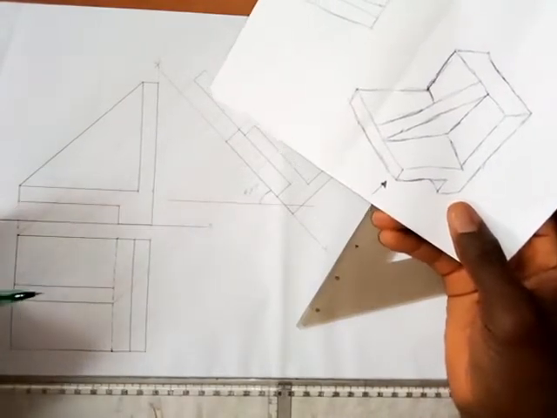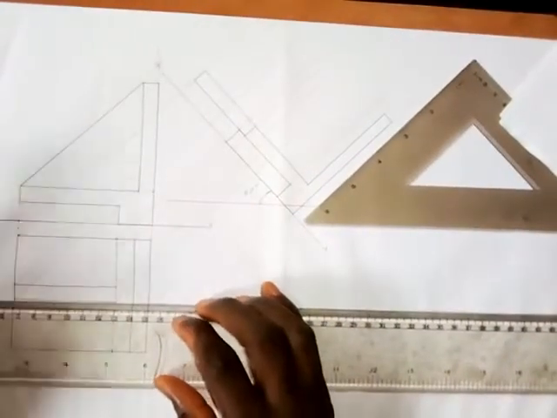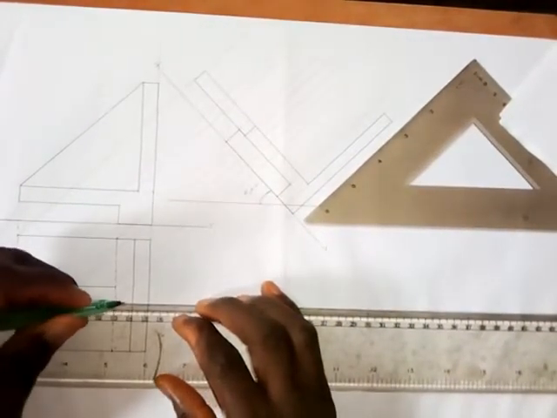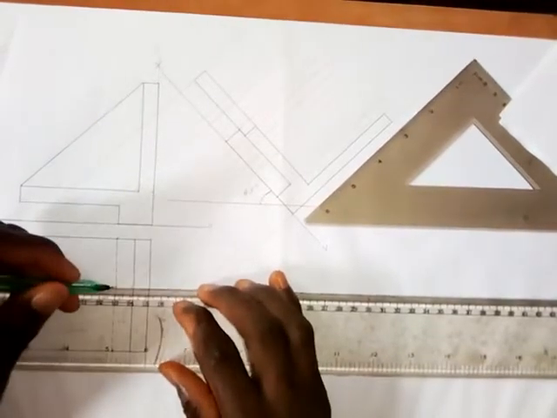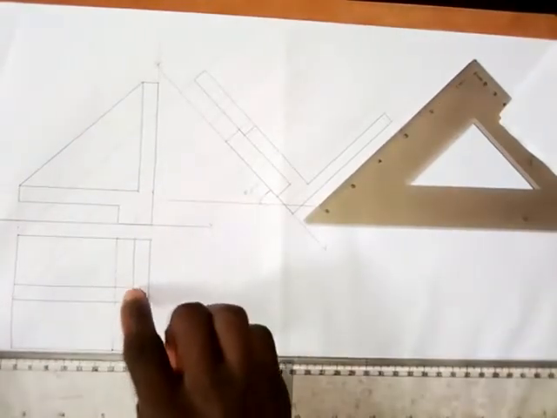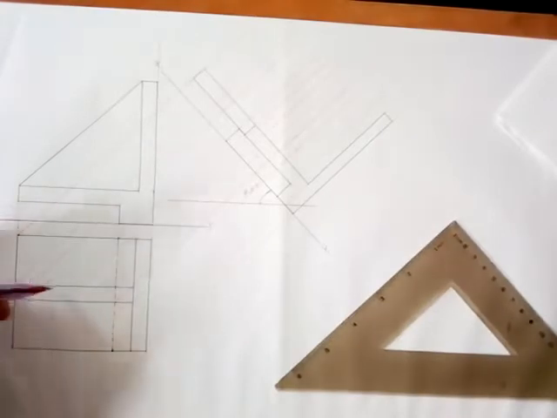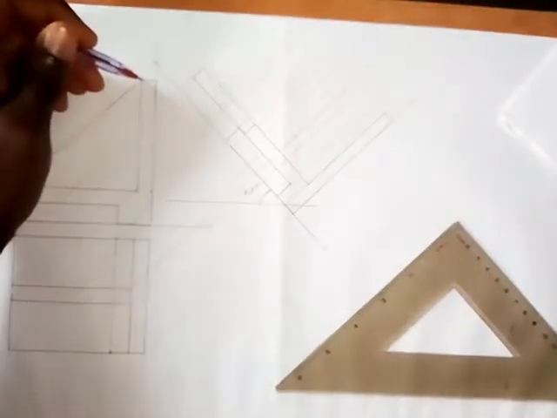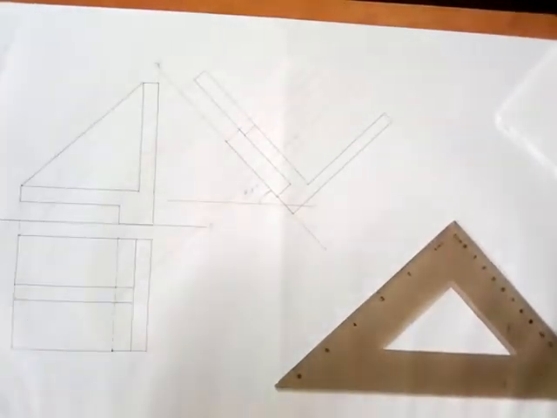Oh, I'm supposed to extend this. So this line is not supposed to be here. This line is supposed to end here, as we can see that it ends on this line, and this also is supposed to end here. So that's how it's supposed to be.